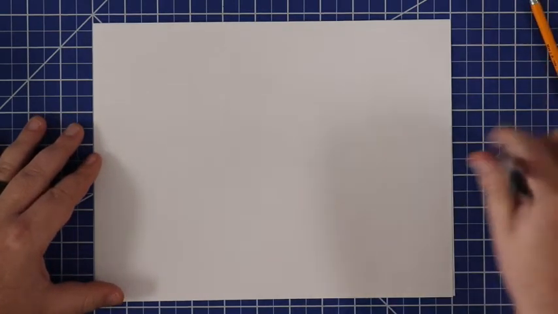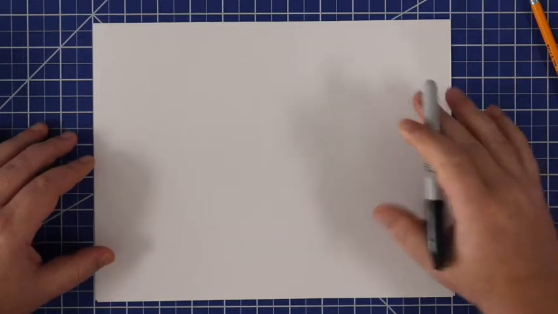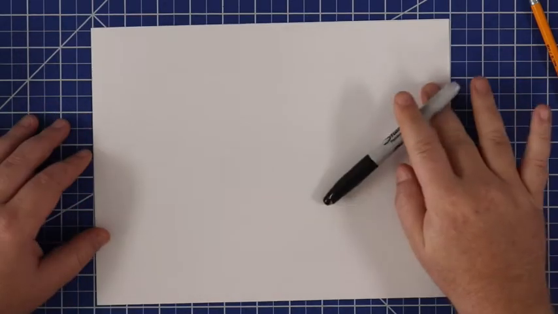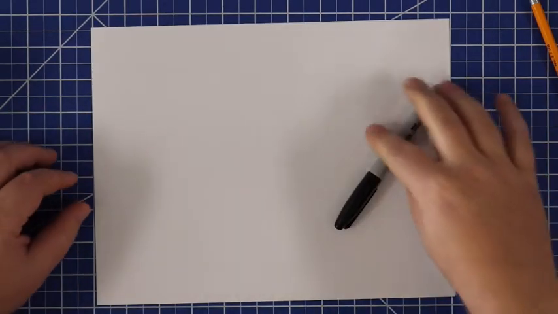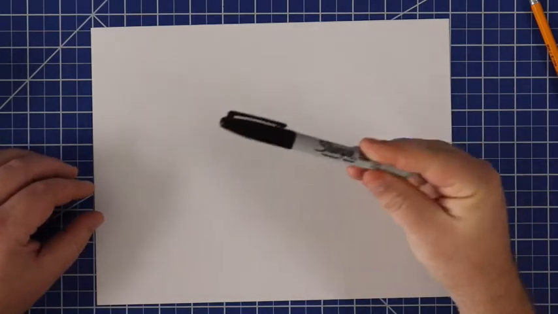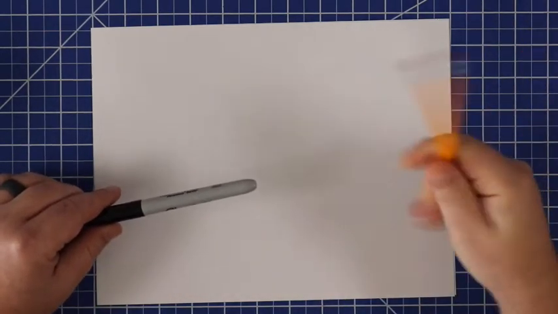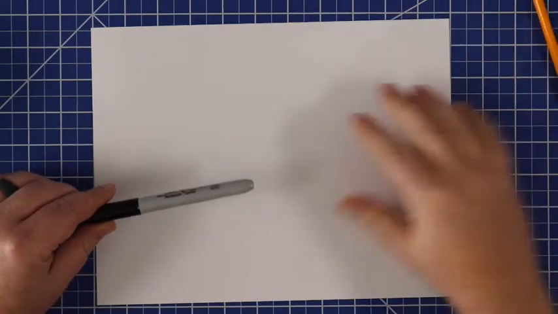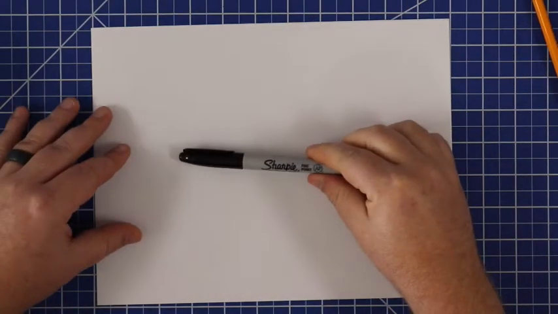All right, so now I'm going to start coming up with shapes. I'm going to start with shapes and lines first, and then I'm going to worry about colors. I'm going to do a Sharpie just so you guys can see better, but as always, use your pencil first. That way you can erase any mistakes that you make.